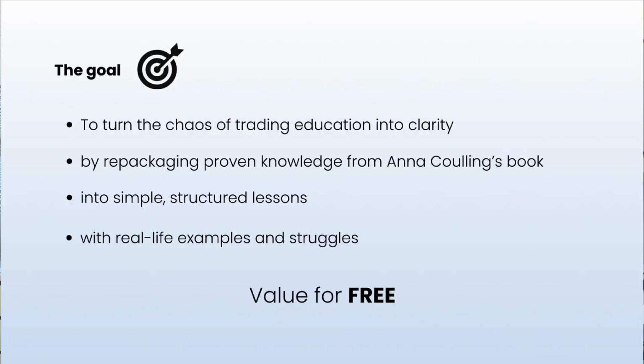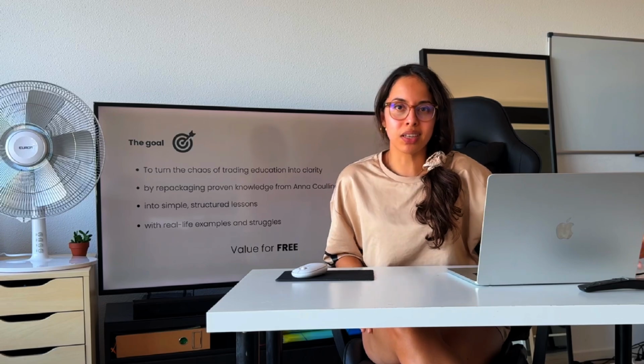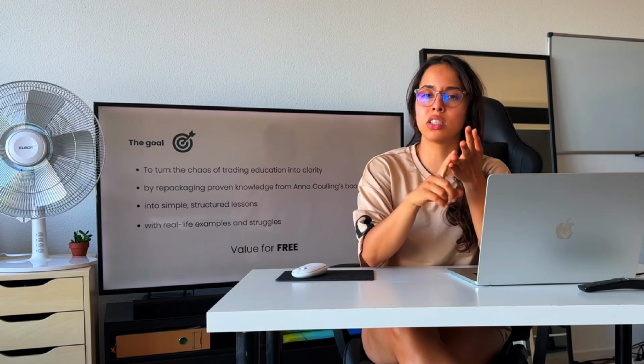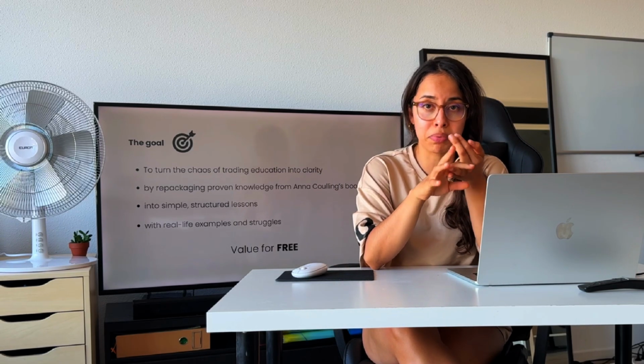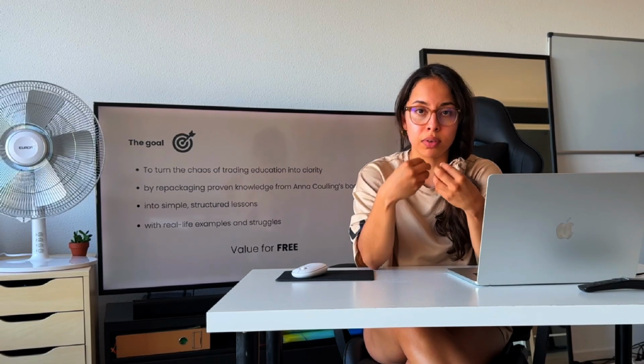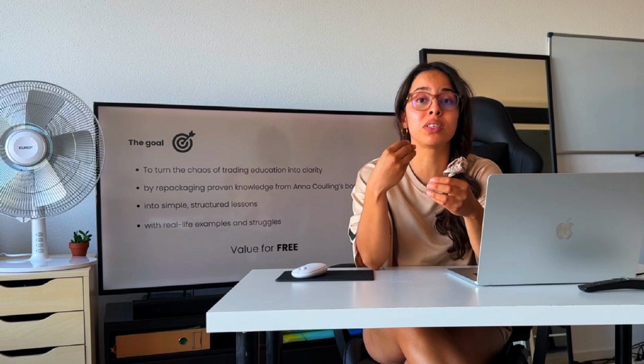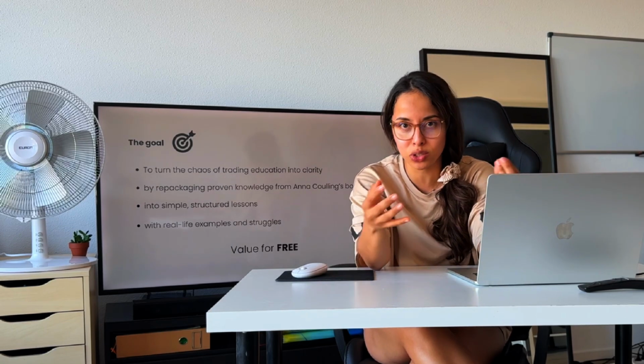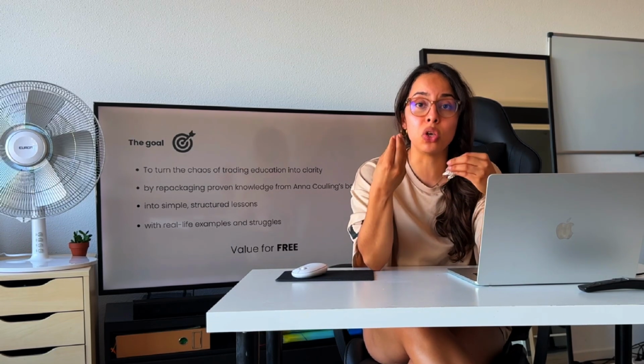I want to give this value to you for free. So it's not going to cost you any money. It's not going to cost you 4,000 something to go to my premium Discord. By the way, I have no premium Discord. I want to help you. I want to give you the information. You're going to receive the information because you're ready to receive the information. And then you can use it.